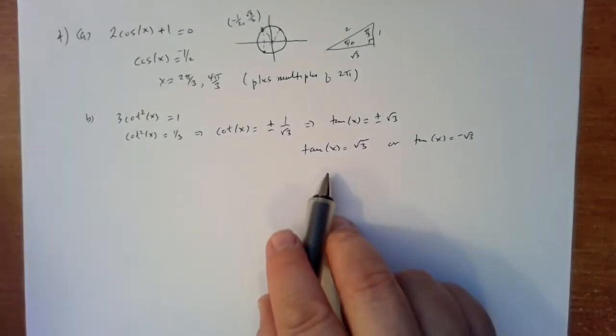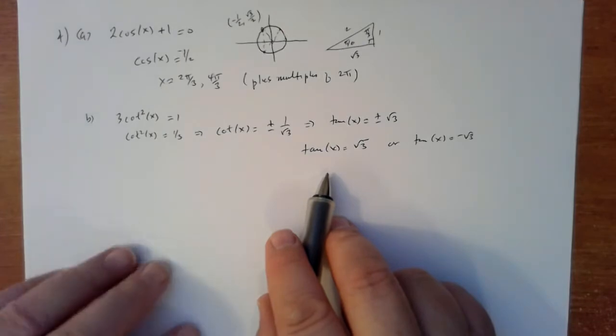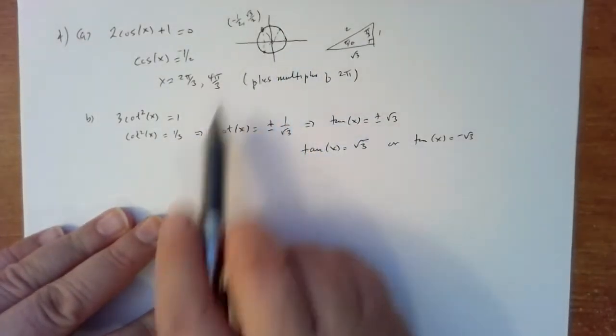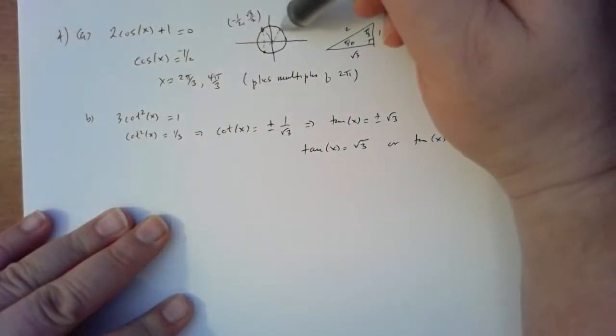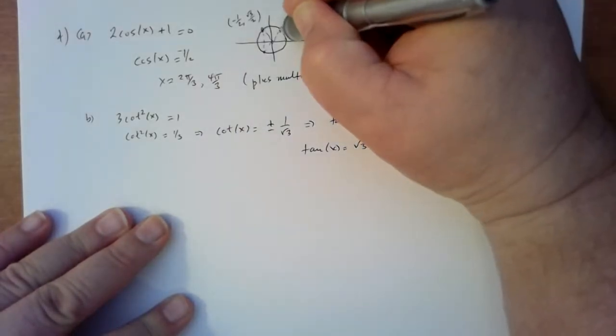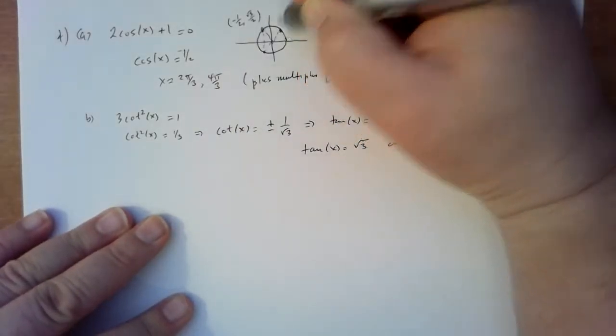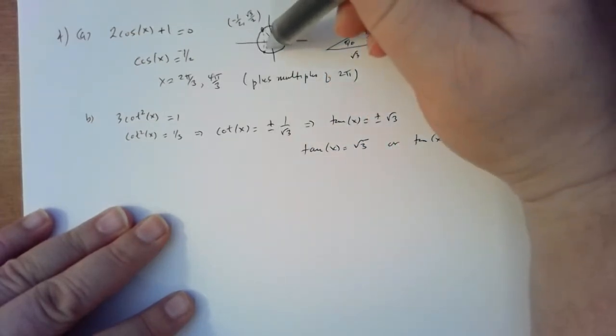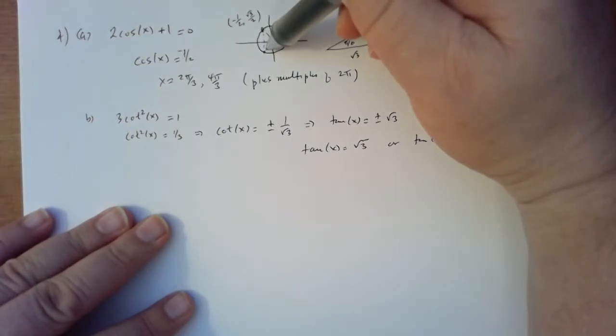Good. So for plus the square root of 3, where's the tangent positive? The tangent is positive in this quadrant, where x and y are both positive, or cosine and sine are both positive, and it's also positive down here, where both sine and cosine are negative.